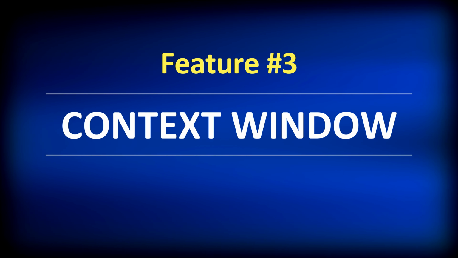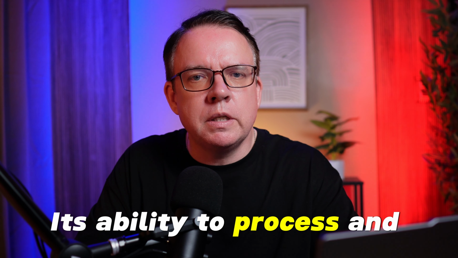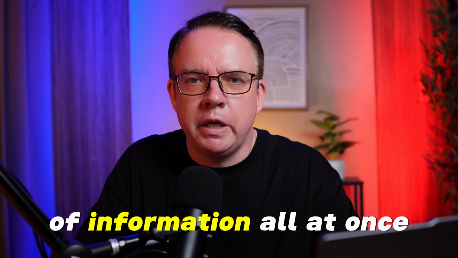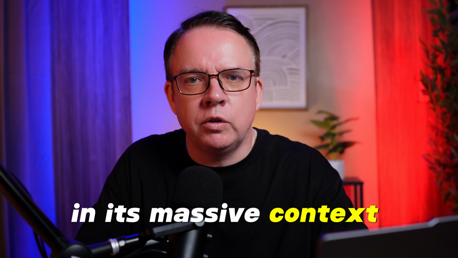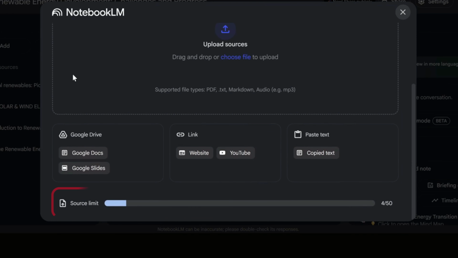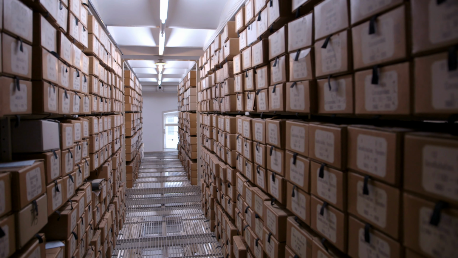Now that we've established that NotebookLM works exclusively from your uploaded content rather than pulling from the internet, let's explore what makes this approach so powerful. Its ability to process and remember huge amounts of information all at once in its massive context window. Each notebook can include up to 50 of these sources, and each source can be massive. We're talking 500,000 words or 200 megabytes in size. Think about it. That's 25 million words. You could upload your entire archive of course notes or business documents and not even get close to the limit.